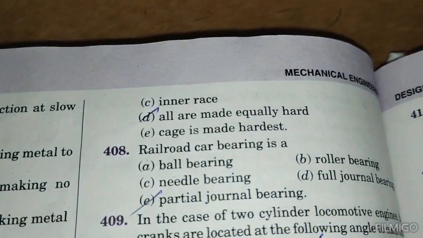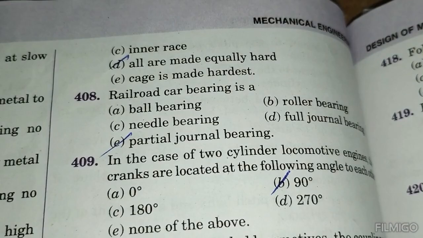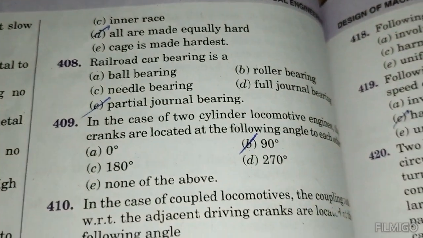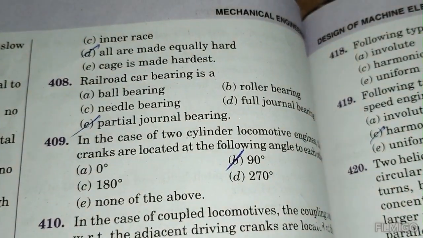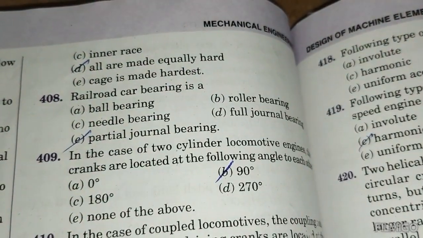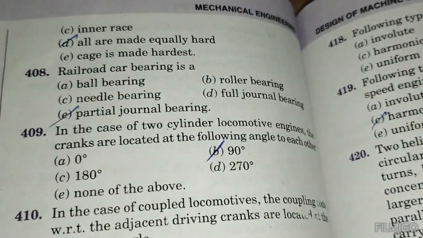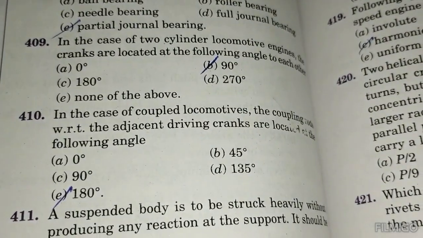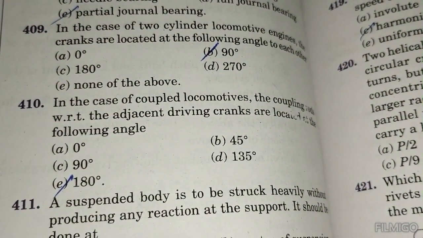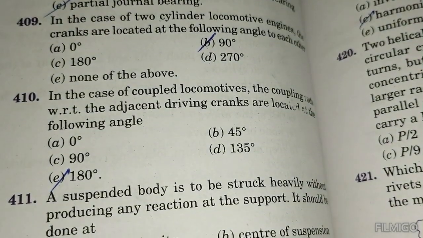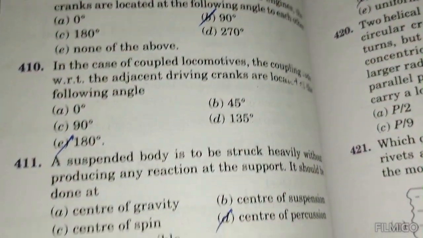In case of ball bearing, which part is made harder than others? All are made equally hard. Railroad car bearing is a partial journal bearing. In the case of two-cylinder locomotive engines, the cranks are located at the following angle to each other: 90 degrees. In case of coupled locomotives, the coupling rods with respect to adjacent driving cranks are located at the following angle: 180 degrees.